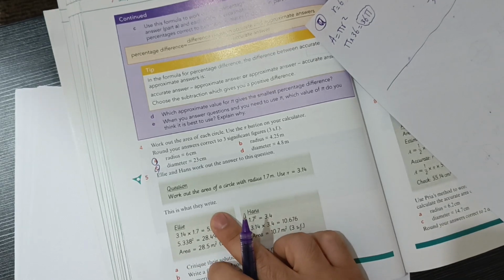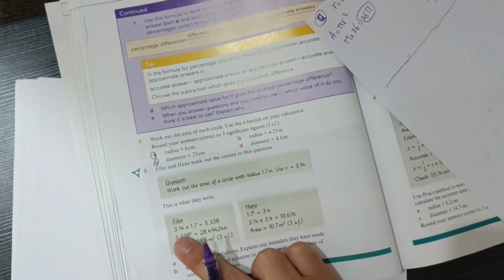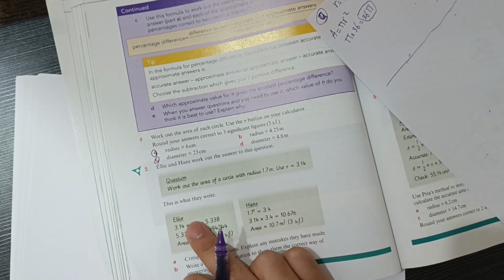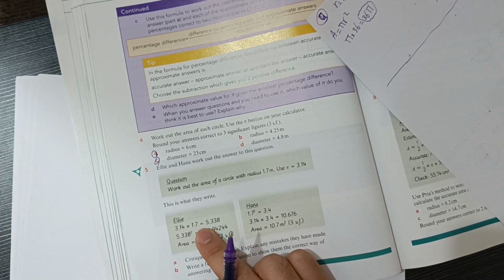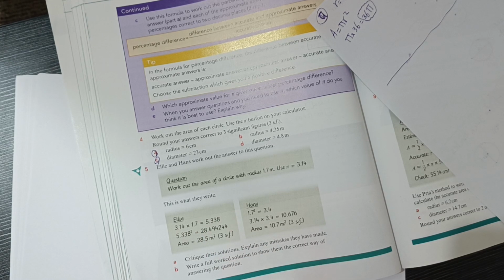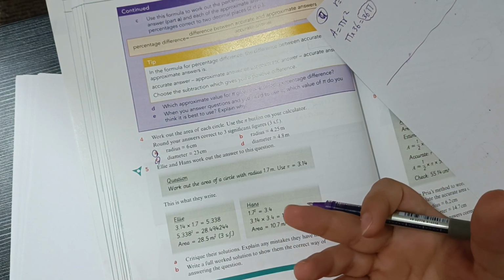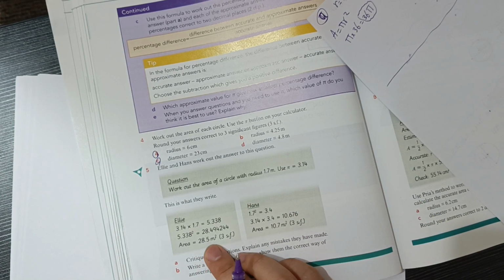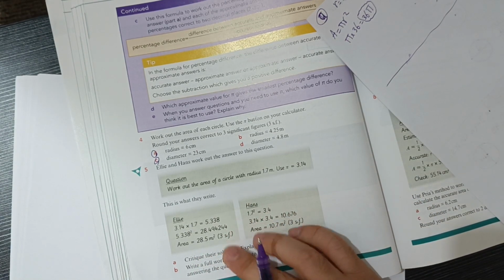This is what they wrote. Ahmed wrote 3.14 times 1.7 and got this number. Then squared it, and that person got 28.5, which is definitely wrong.